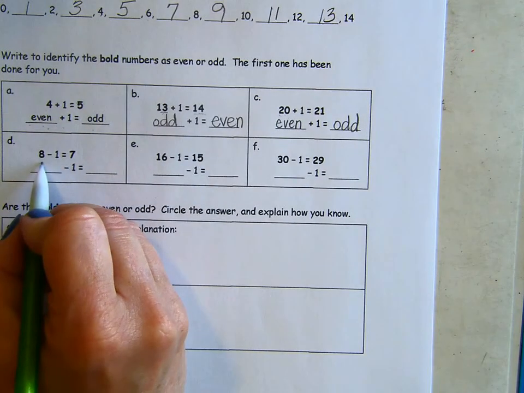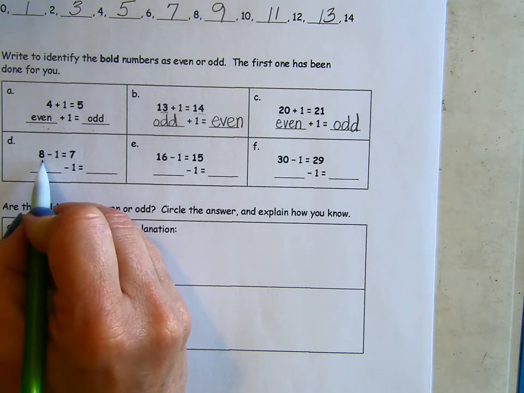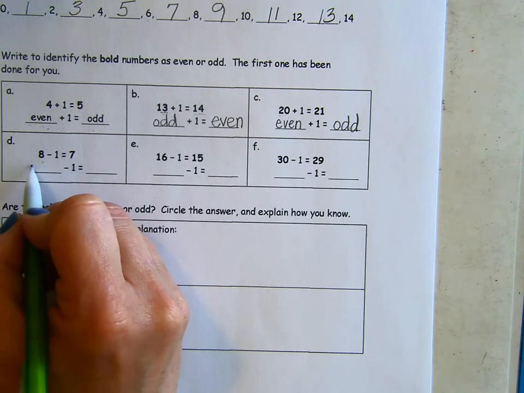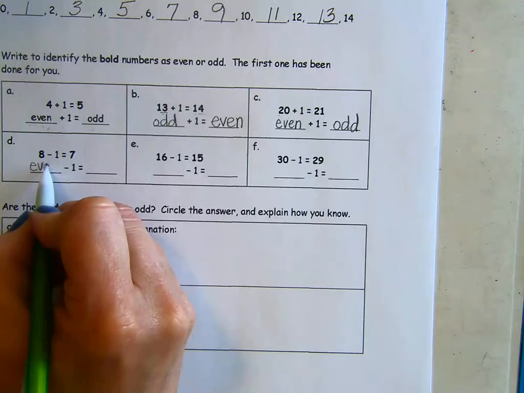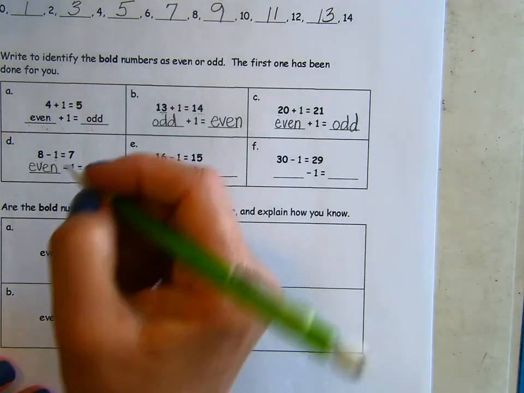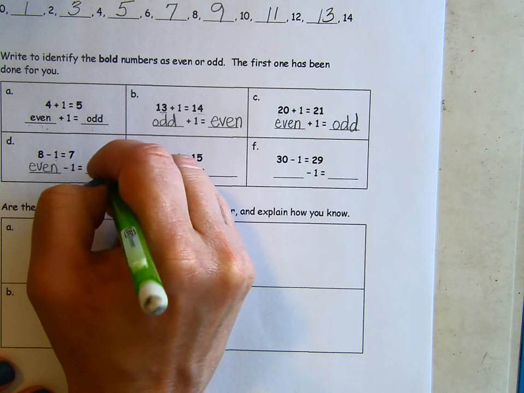Here we have 8. Is 8 even or odd? There's a doubles fact that equals 8. 4 plus 4. Plus, it's 8, 2, 4, 6, 8, or 0. This is an even number. So when we take 1 away from it, same thing like adding 1, we get an odd number.